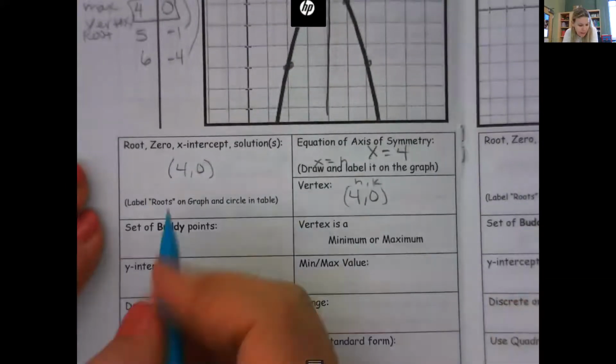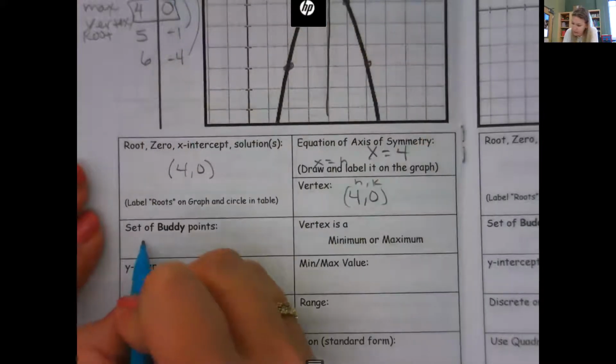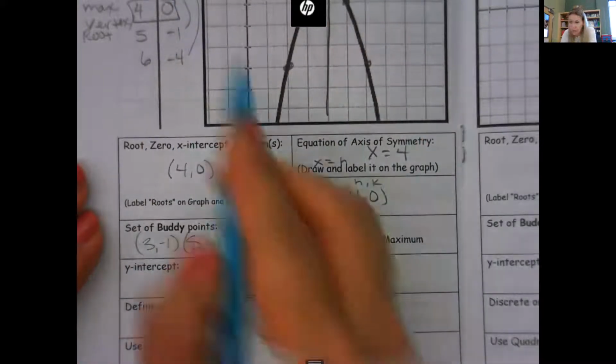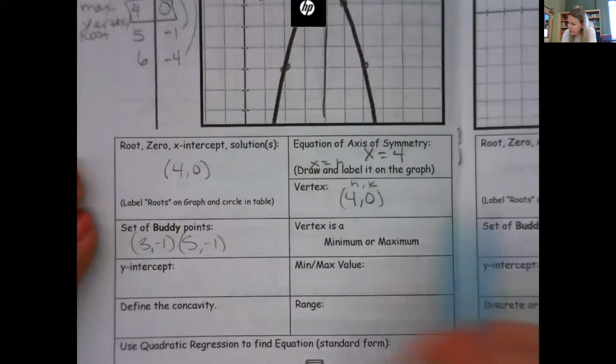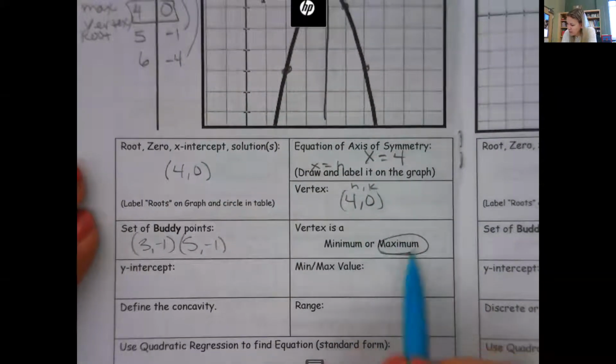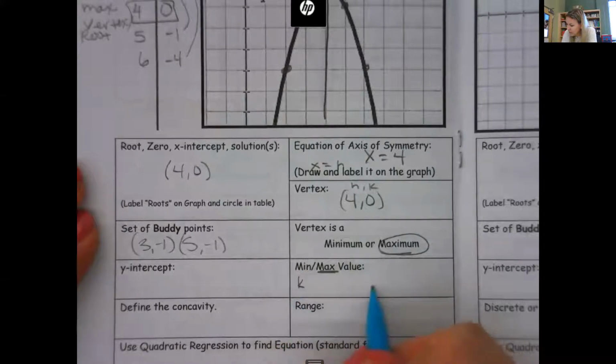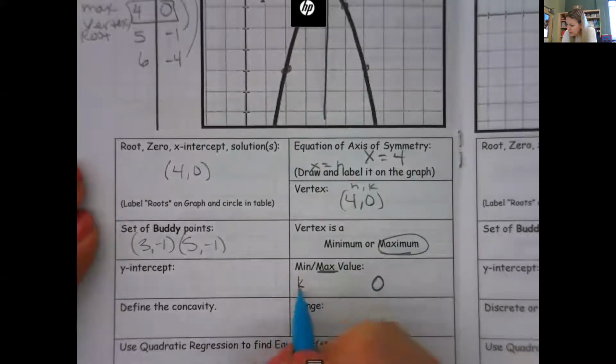We have several buddy points. You can list any of these. I'm going to go ahead and write 3, -1 and 5, -1. If you wanted to use 2, -4 and 6, -4, you could. It does happen to be a max vertex. Remember, the max value, this is your k, and my k is 0. This is my biggest y value. And we don't write y equals or anything like that. We just write the number.